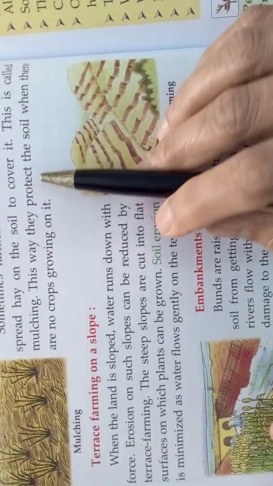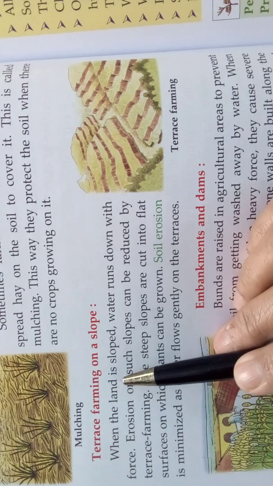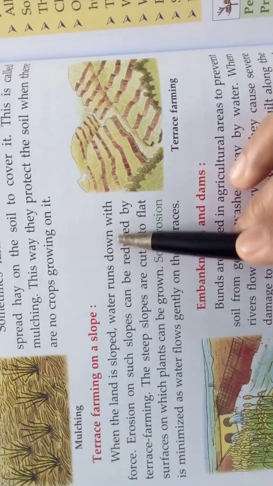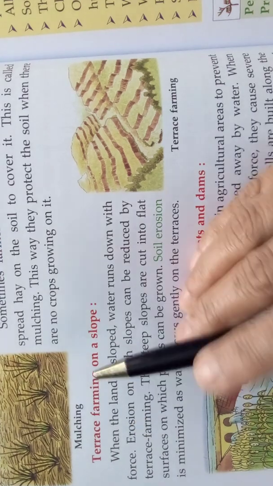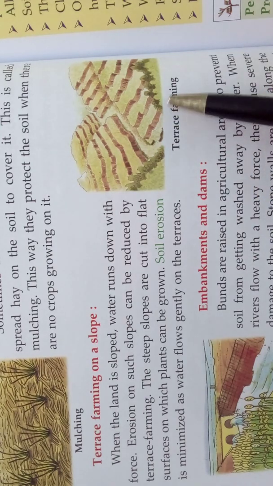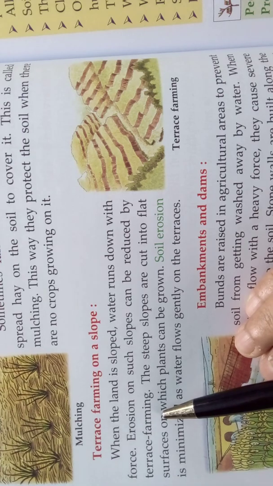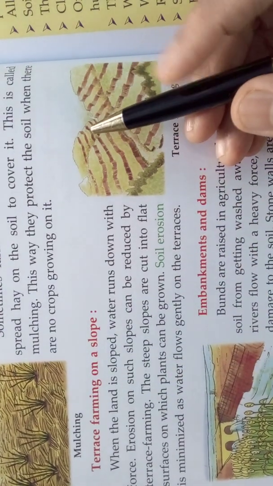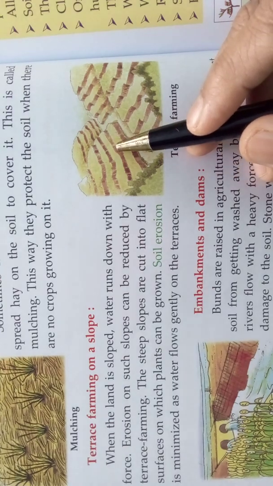Terrace forming on a slope. When the land is sloped, water runs down with force. If the land is sloped, what will happen? See here, the water will run down towards the slope. Erosion on such slopes can be reduced by terrace forming. So, we can avoid this soil erosion by the method called terrace forming.